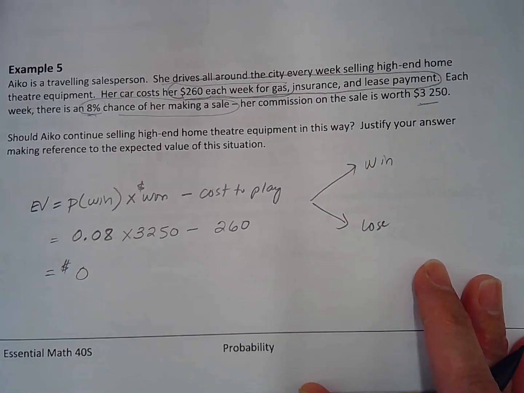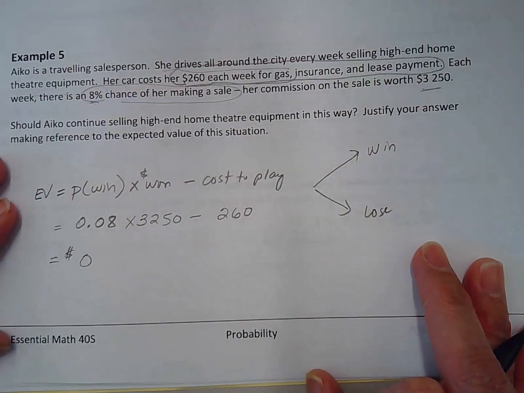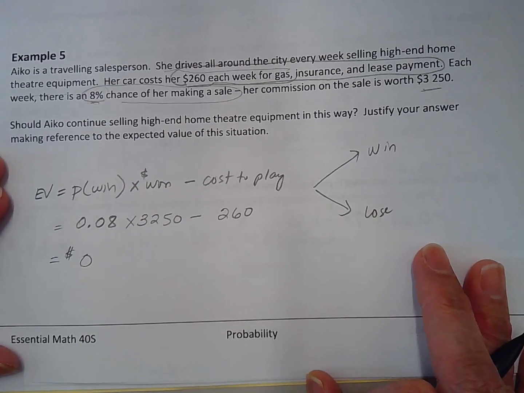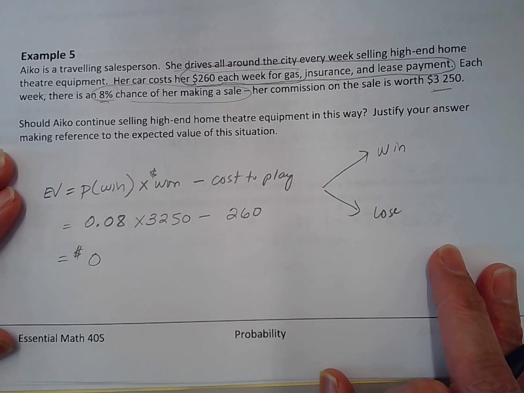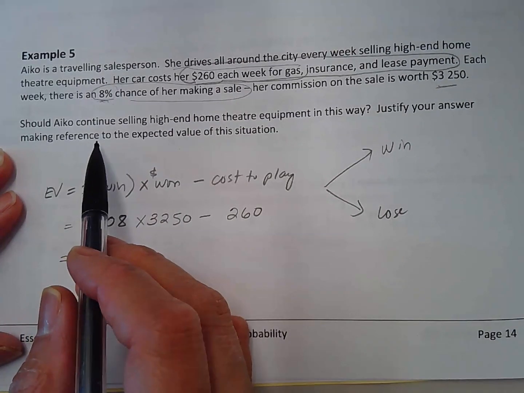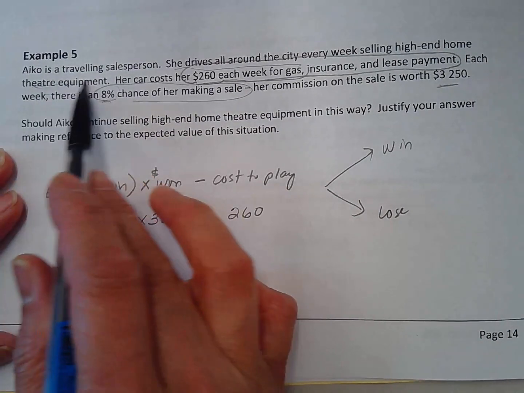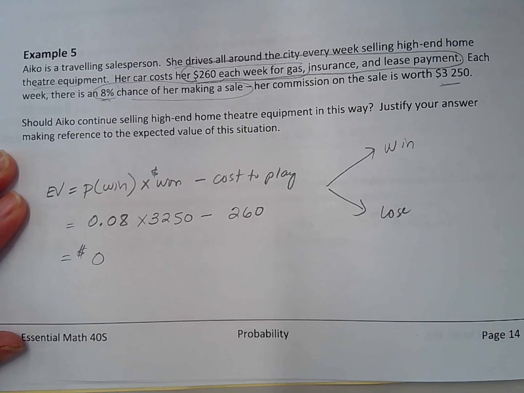Okay. So should she continue doing this selling of home theater things? Her expected value is 0.